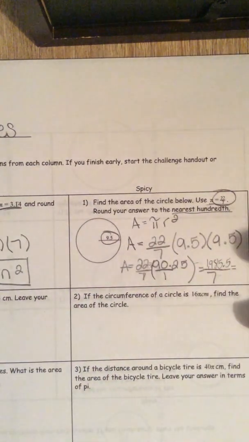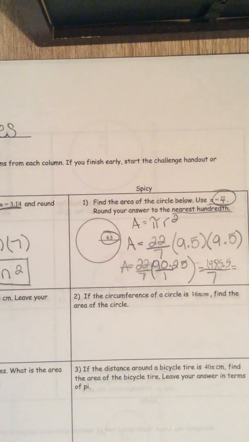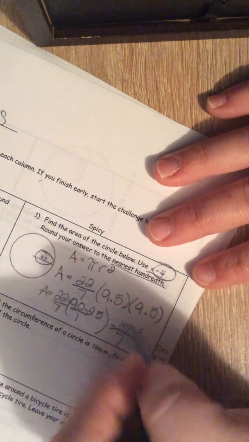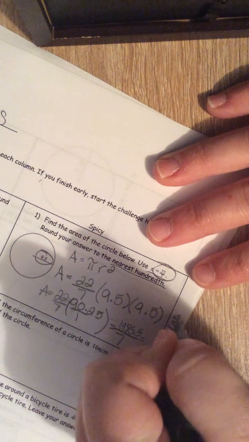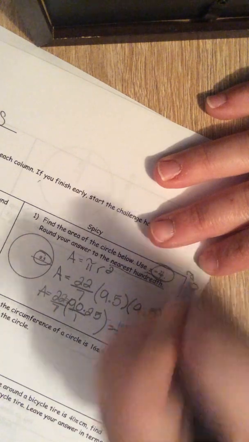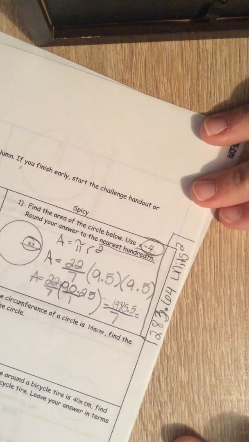I need to divide by 7. 1985.5 divided by 7. Remember, it said to round to the nearest hundredth, so you should get 283.64. It doesn't give us units, so I'm just going to put units squared. So you should have gotten 283.64 units squared. If you have any questions or concerns on any of the other ones, let me know.